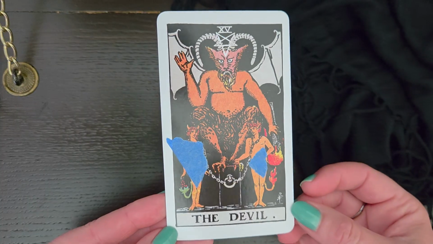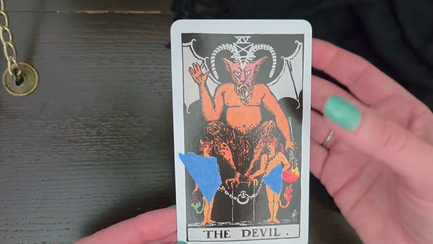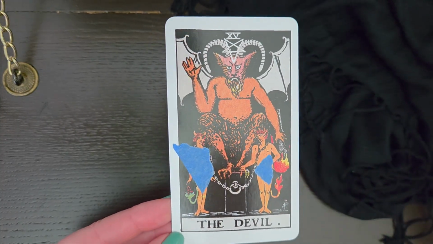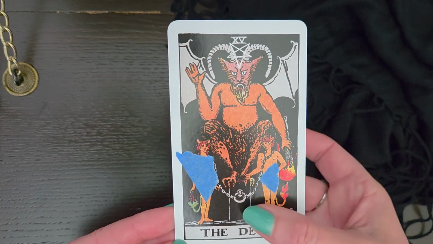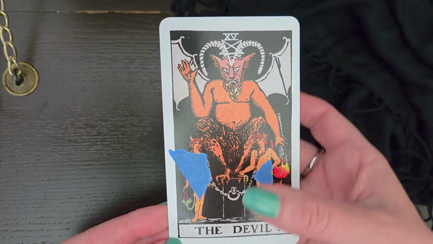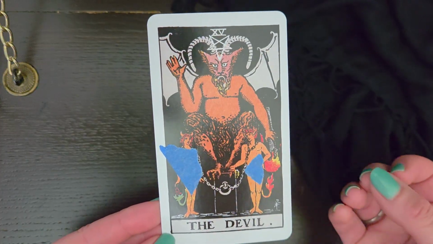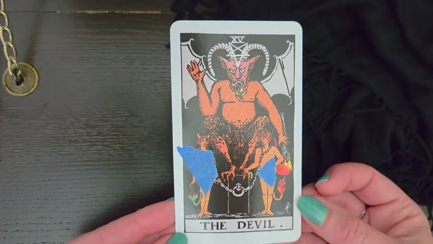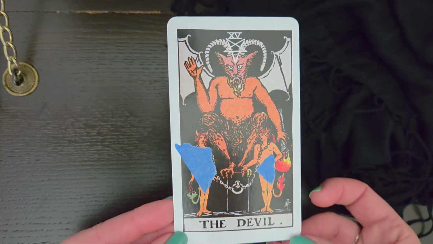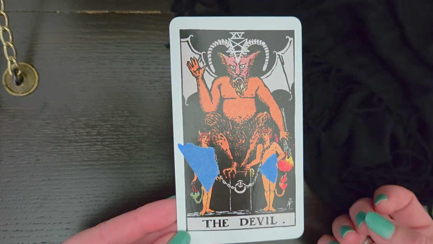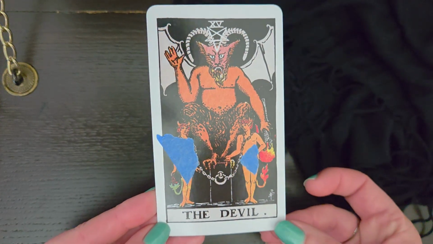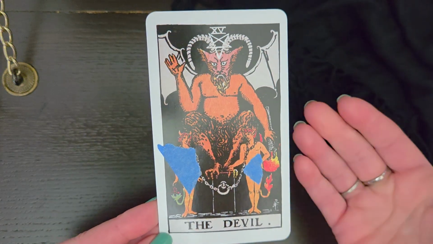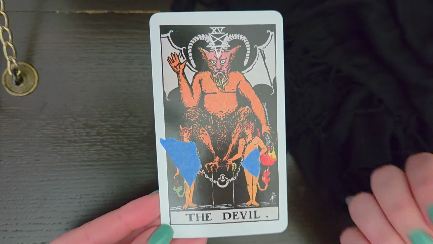So some key themes that show up with the Devil card are bondage to people, habits, thoughts. But remember, those chains are loose. They are self-imposed or illusionary. Temptation and overindulgence, so addiction, obsession, lust, or greed. Another key theme would be power struggles, including manipulation or control in relationships or environments. This could also indicate this fear-based thinking, so limiting beliefs, scarcity mindset, guilt, shame.